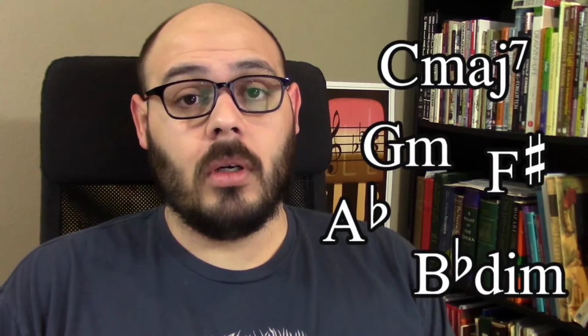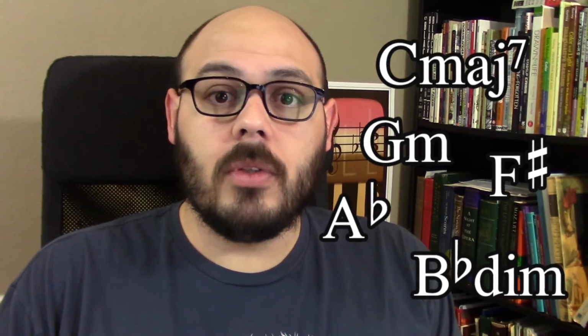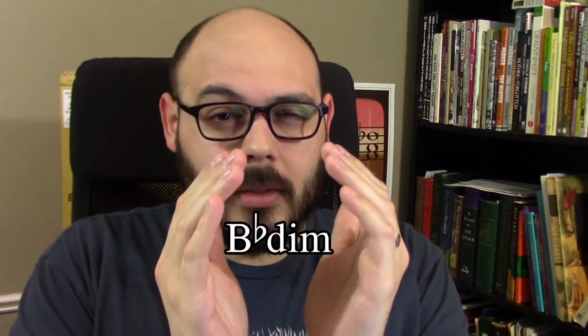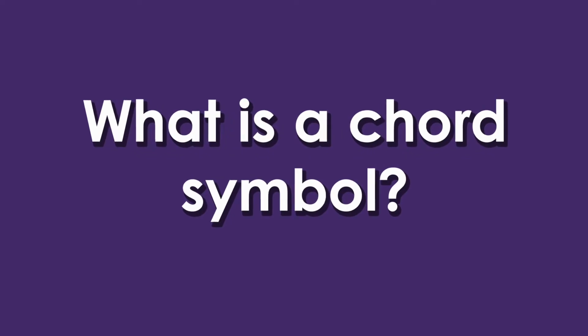I wanted to talk today about something that's going to come up in the next music theory video, and I don't want it to confuse anybody, and that's the topic of chord symbols. If you're learning an instrument or just starting to learn an instrument, at some point in your journey to learn music, you'll probably see these. These are chord symbols, and they can be confusing sometimes because they're trying to pack as much information as possible into the least amount of space. So, what is a chord symbol?